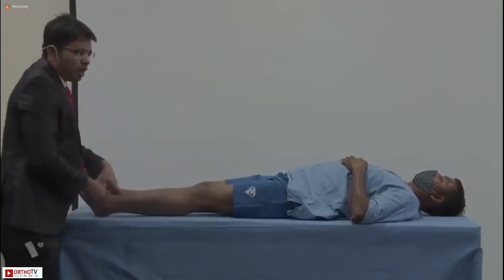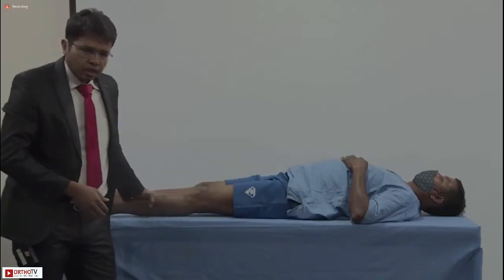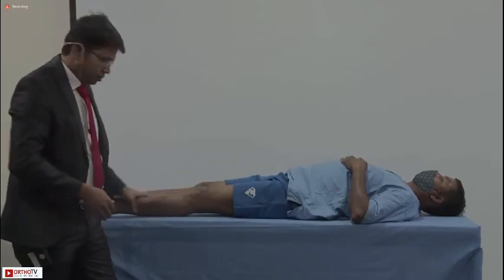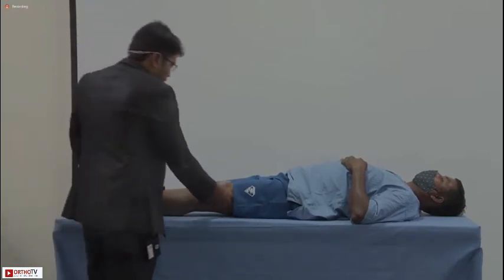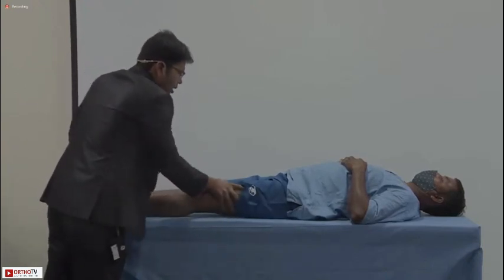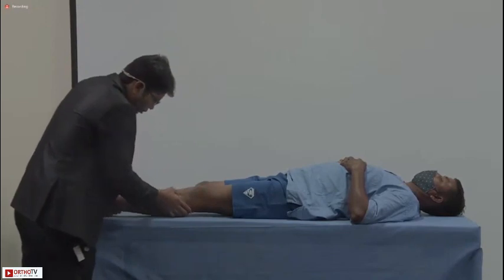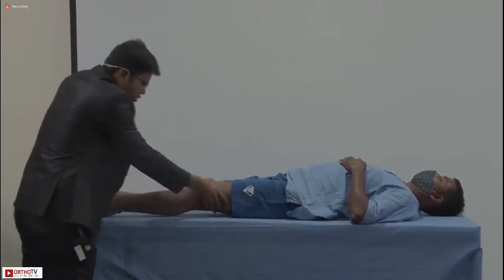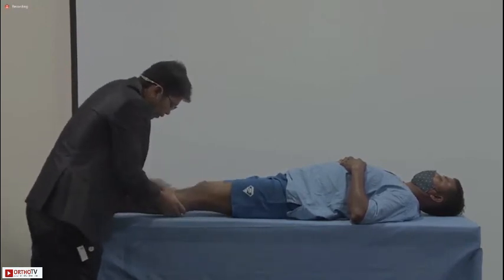The next test for the anterior cruciate ligament instability is a pivot shift test. The knee in a full extension. We hold the foot. You have to be completely relaxed. We do the internal rotation of the foot.